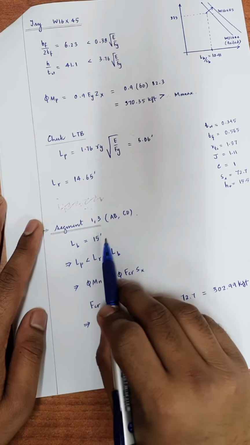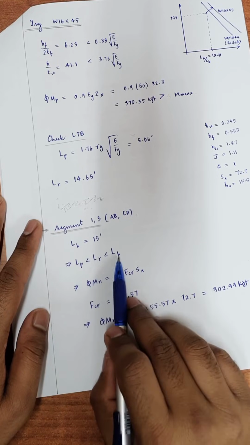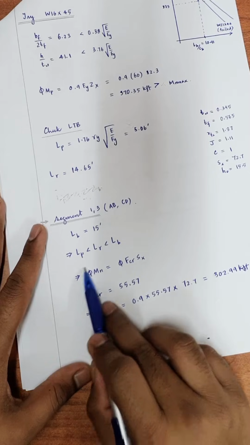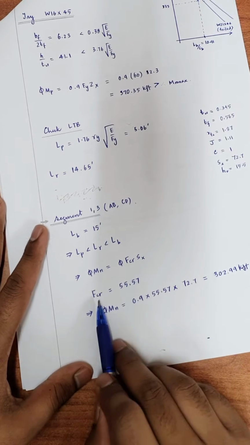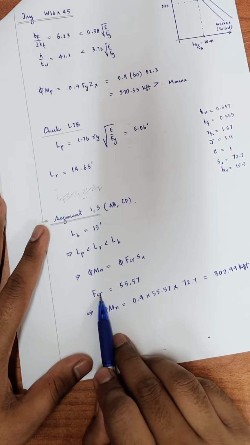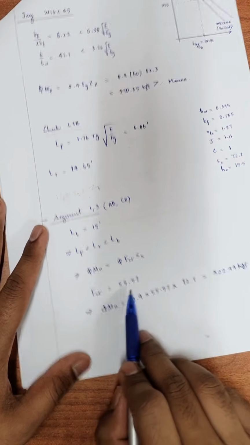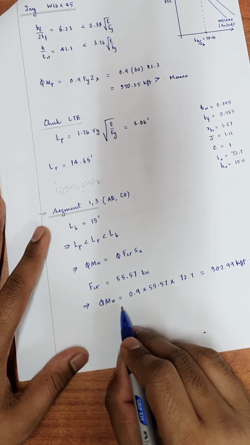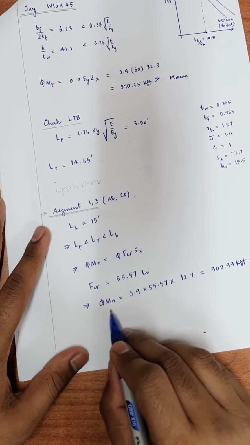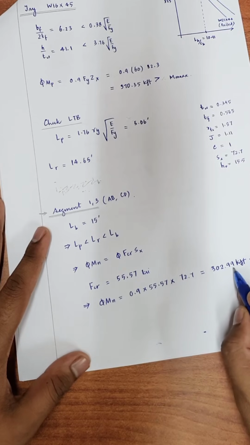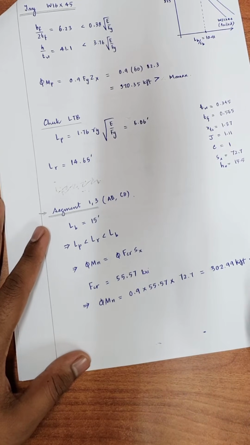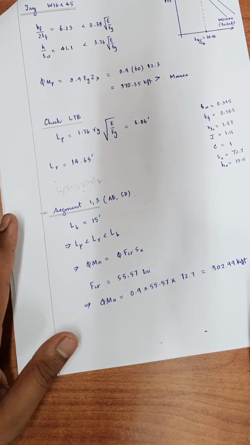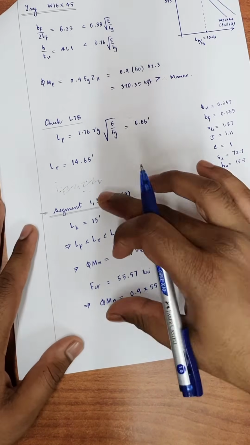So the LB value is 15. Your LP, LR, LB value, you see that your LP is less than LR, which is less than LB. So again, you have to use this equation. For that, you need to find the value of FCR, which you calculate to get 55.57 KSI. And when you substitute, we get the value of phi Mn as 302.99 kip feet, which is higher than 287.88 kip feet. So which means the section is sufficient in segment 1, 3.